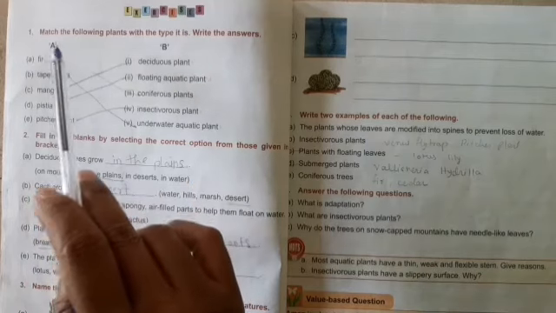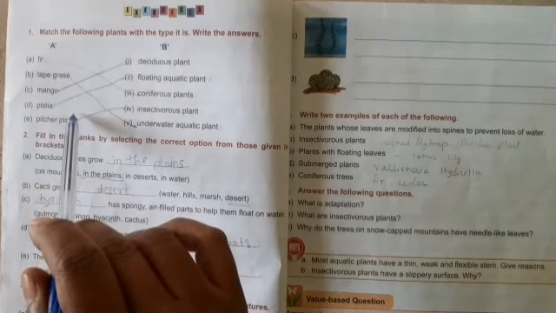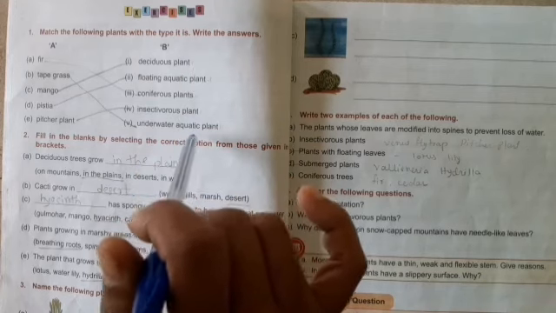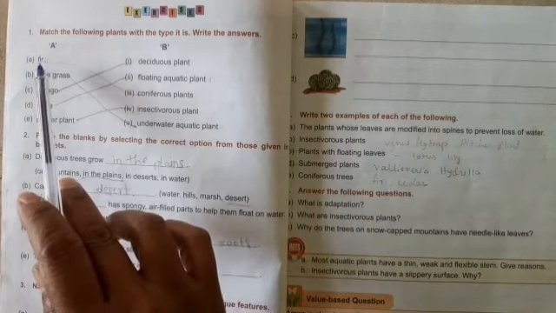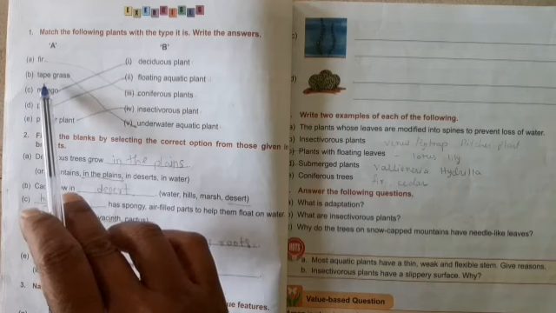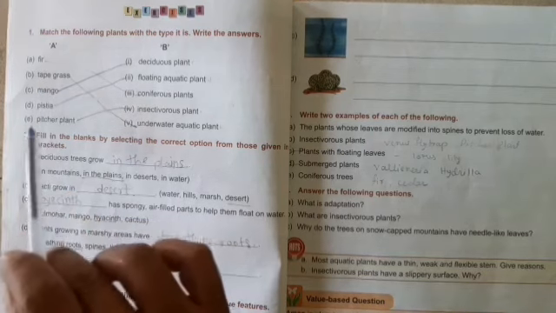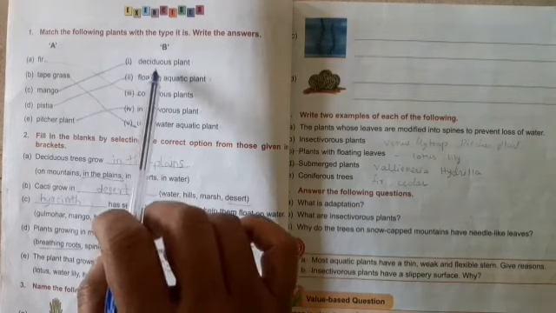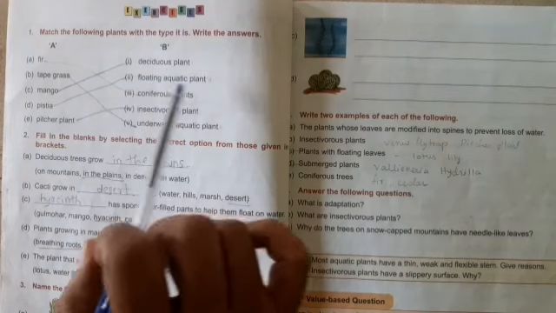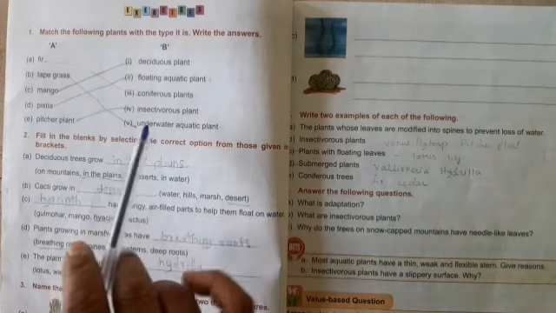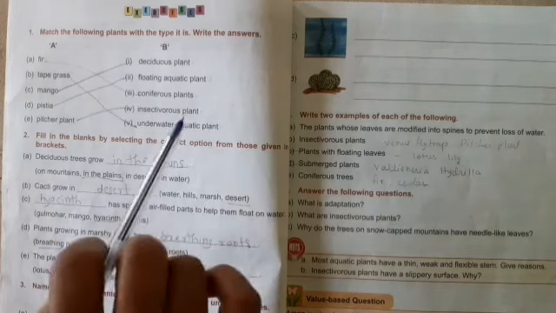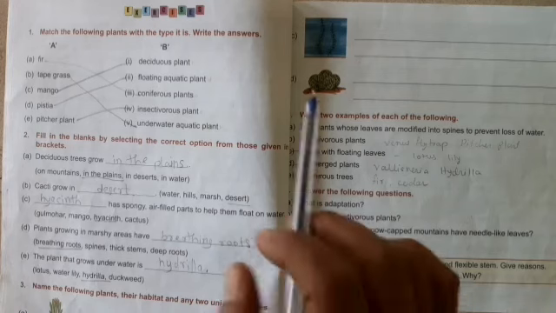See, kids, on one side plant names are given and in the B column their types are given. Fir, tape grass, mango, pistia, pitcher plant. In B column: deciduous plant, floating aquatic plant, coniferous plant, insectivorous plant, and underwater aquatic plant.